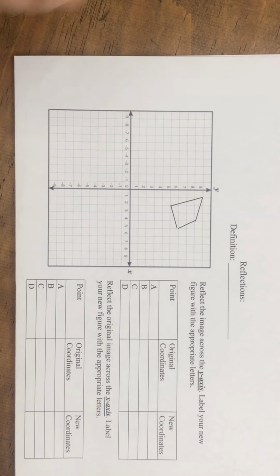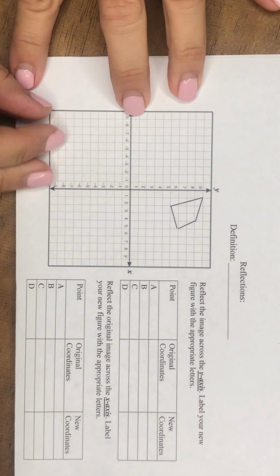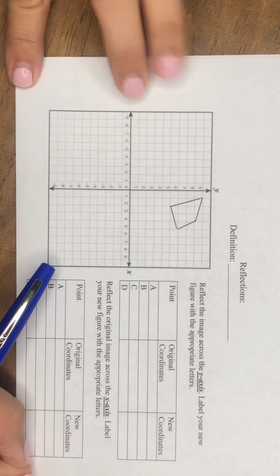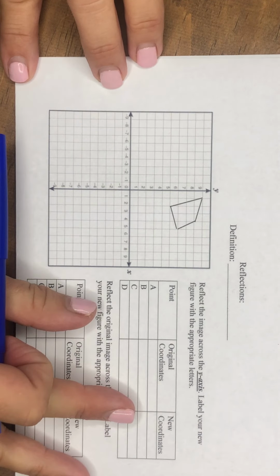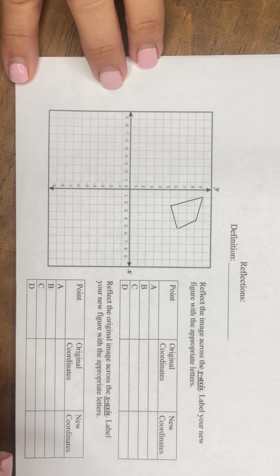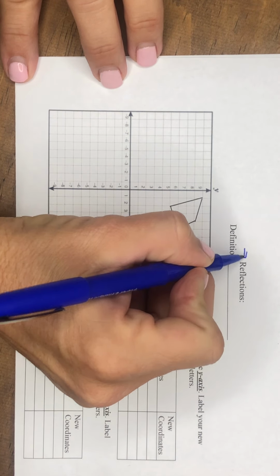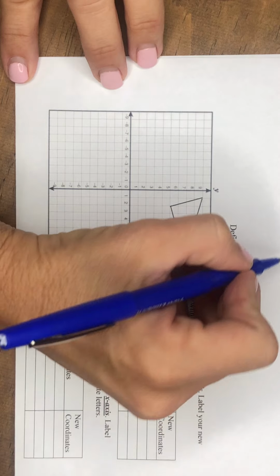Okay guys, we're going to continue with our transformations unit doing reflections. And so I'm going to give you one example. I know you've seen some Khan Academy videos, you've done some IXLs, but I just want to go through and do one good example for you. Now up here, if you'll look and see, we're talking about reflections, which is another type of transformation.